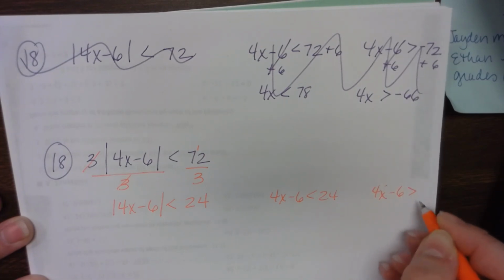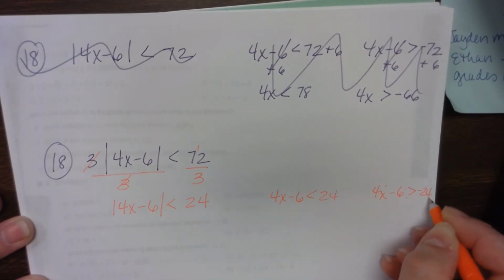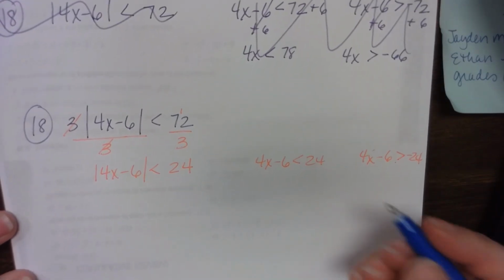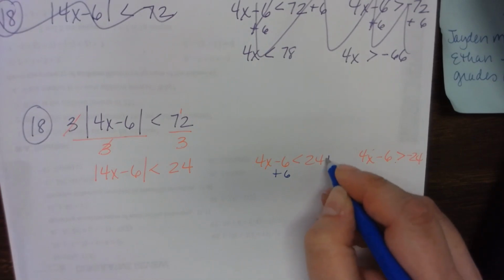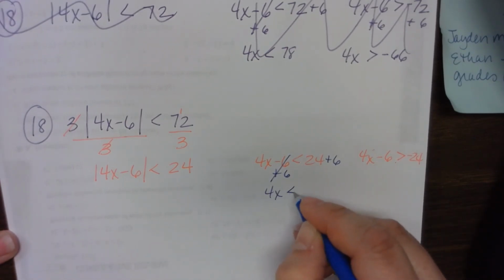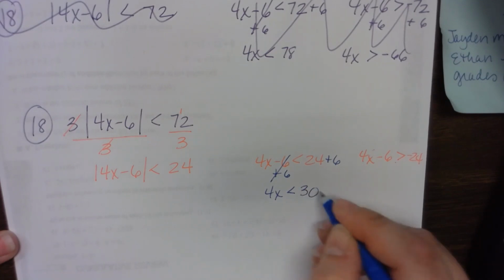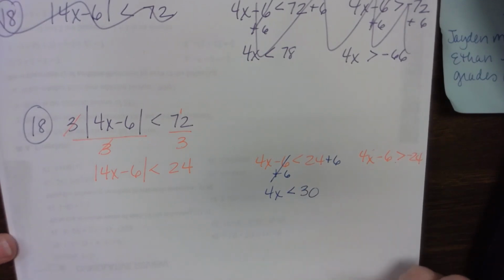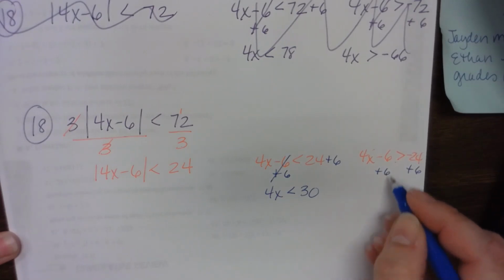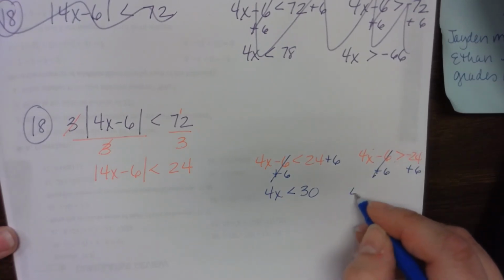Okay, let's solve these by adding 6 on both sides here. Remember, our goal is to get that x by itself. This will be 4x less than 30. I'm going to add 6 on this side, canceling on the left, leaving me with 4x greater than negative 24 plus 6.